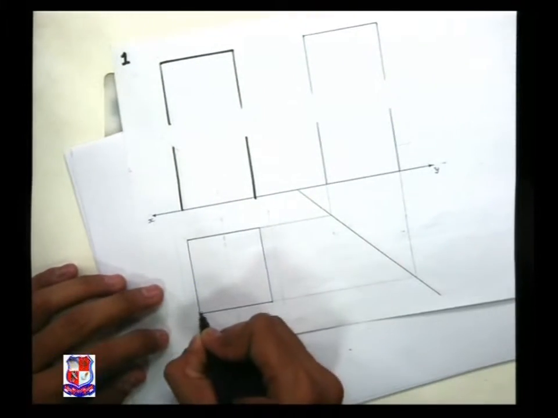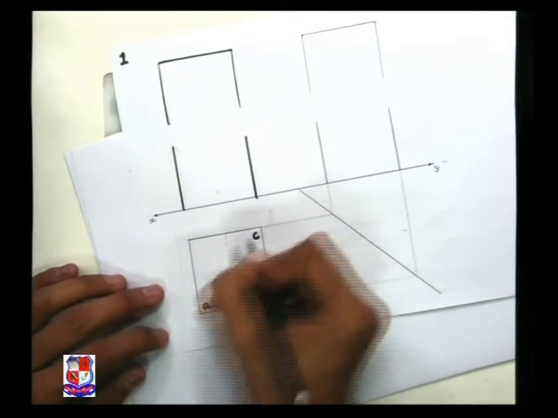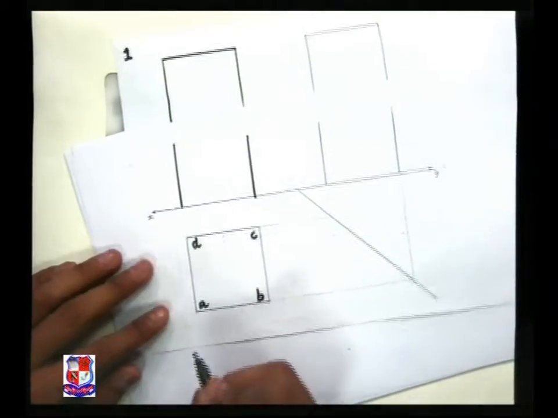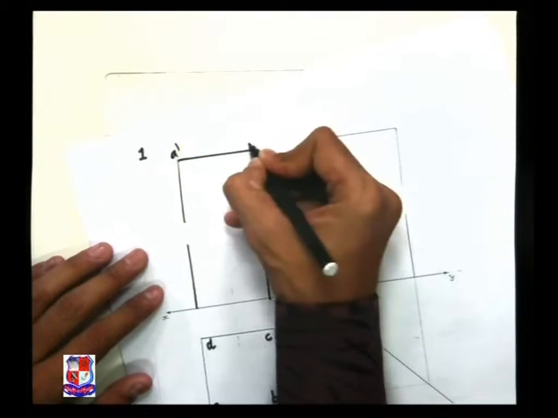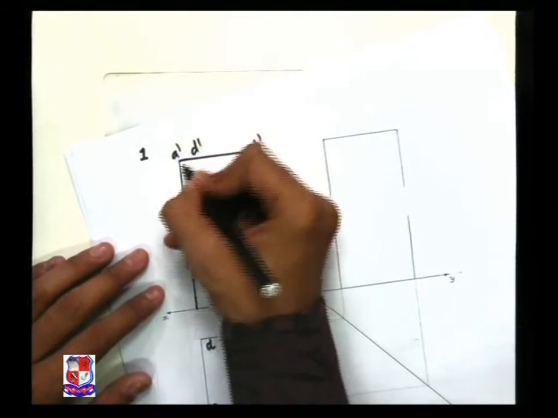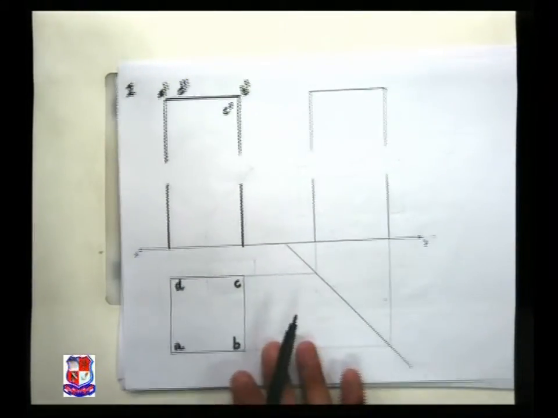You can name the endpoints, say A, B, C and D, and as it's a top view, dash marks are not there. This is a front view, so we can mention A dash, B dash, C dash and D dash respectively. So this is the front view of this square prism.